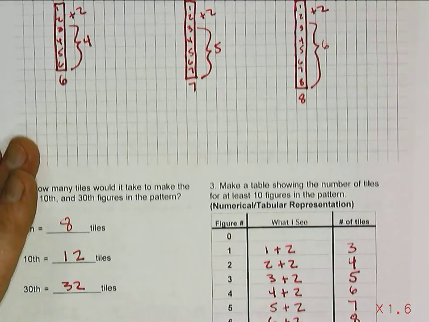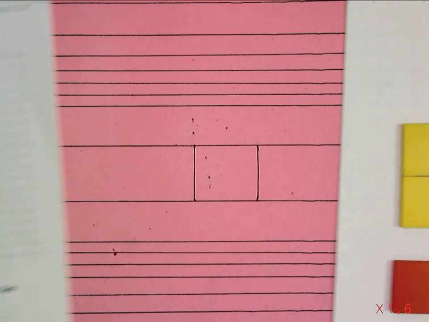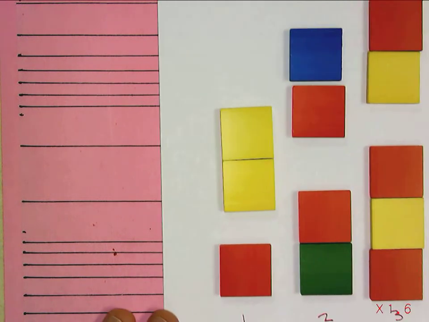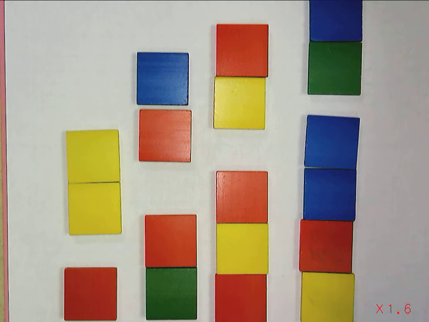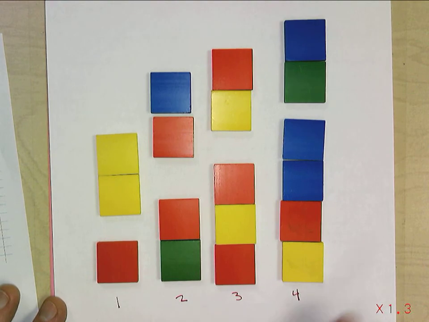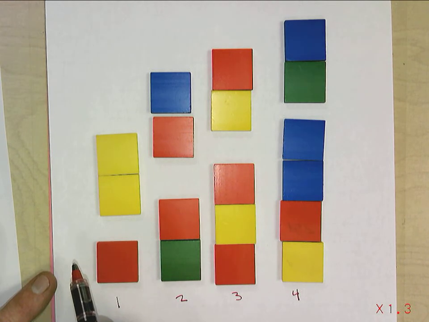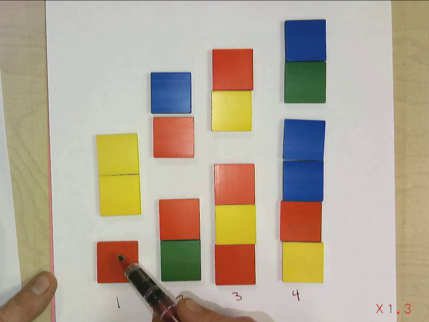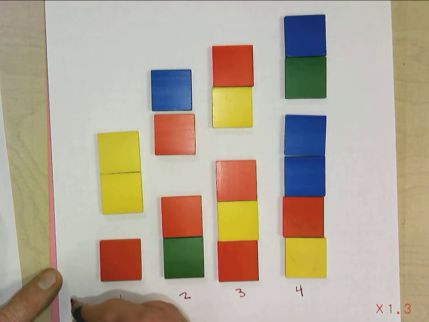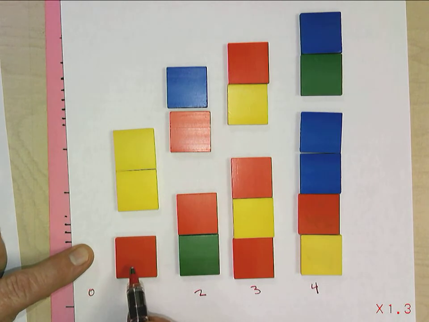Now, I actually want to go back to the 0 figure, because if we actually went back 1 figure, which sometimes seems like, well, why would you do that? Well, because it tells you something about the pattern. If I were able to create a 0 figure, and this pattern continued backwards, here we had 4, here we had 3, here we had 2, here we had 1. What would be the 0 figure? Would be none of these.